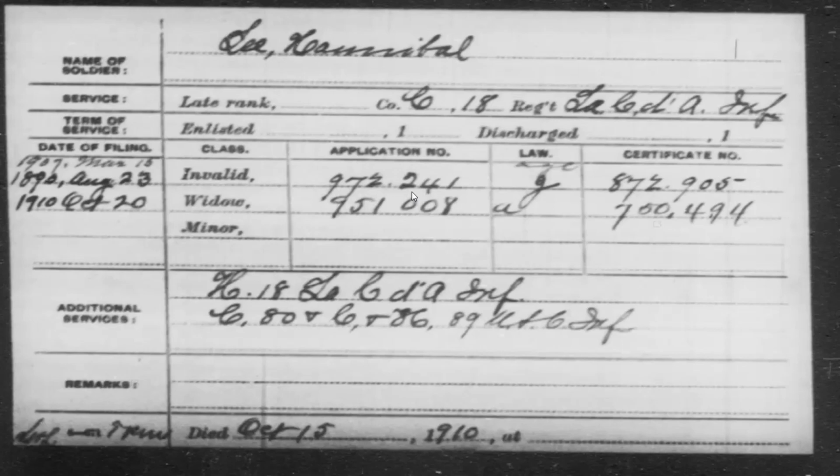The laws will change and become more flexible, and eventually they were allowing veterans who had lived long enough to simply receive a pension because they're elderly. But then you also have the widow's pensions, which are great because they can have just a lot of information in them. So I just wanted to explain what this means, because a lot of people are kind of hazy on what that means.